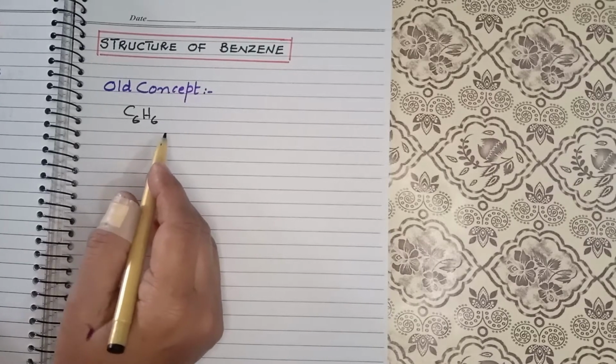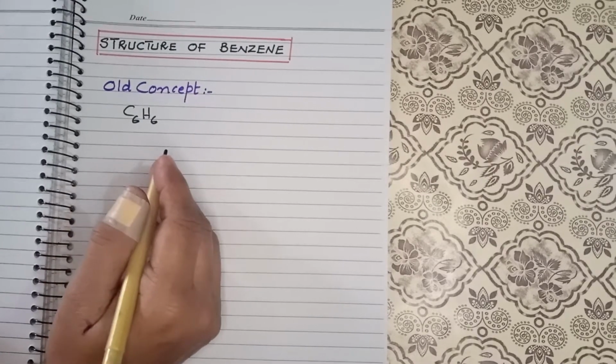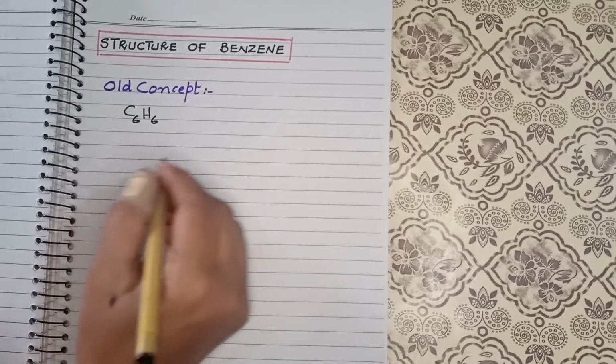So if we draw the structure of benzene, it is made up of a hexagon of 6 carbon atoms.